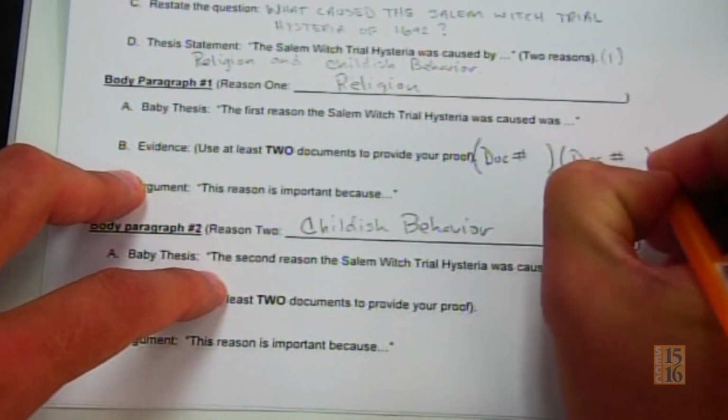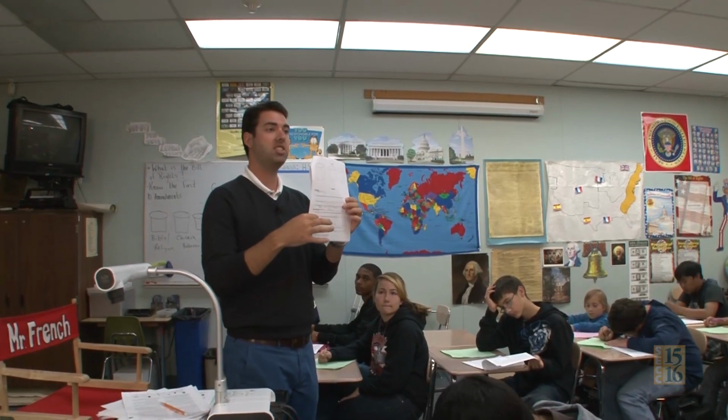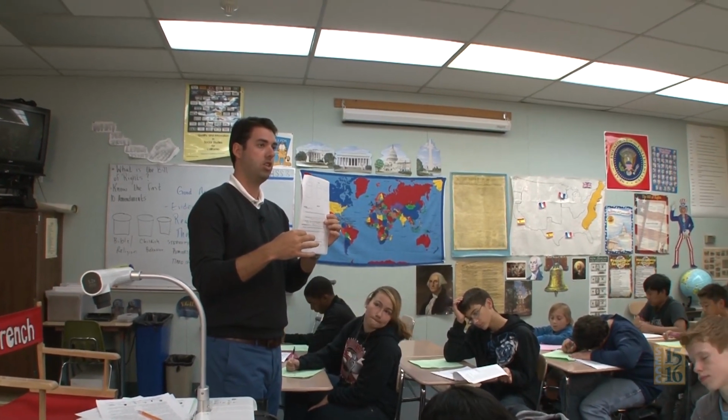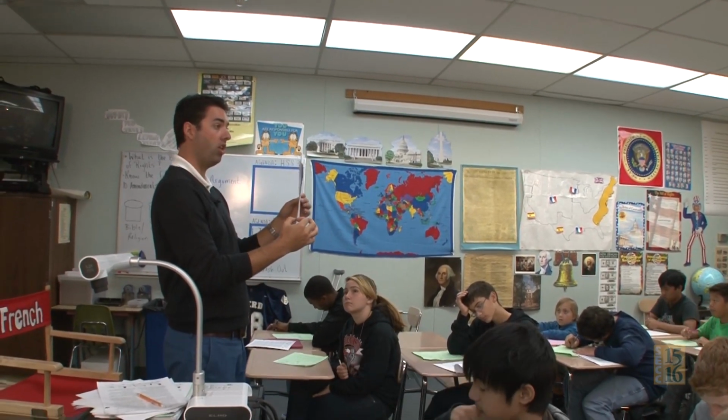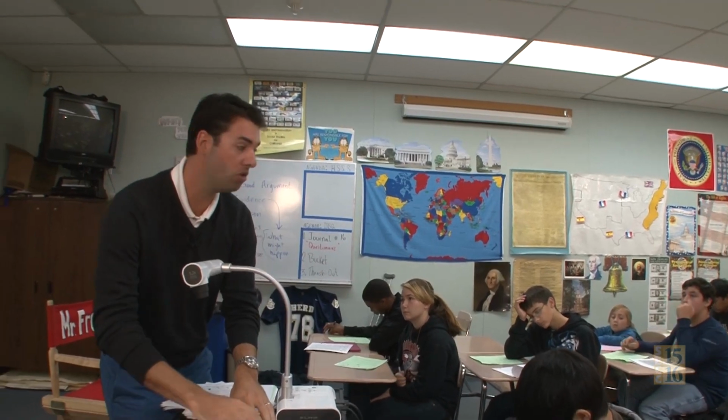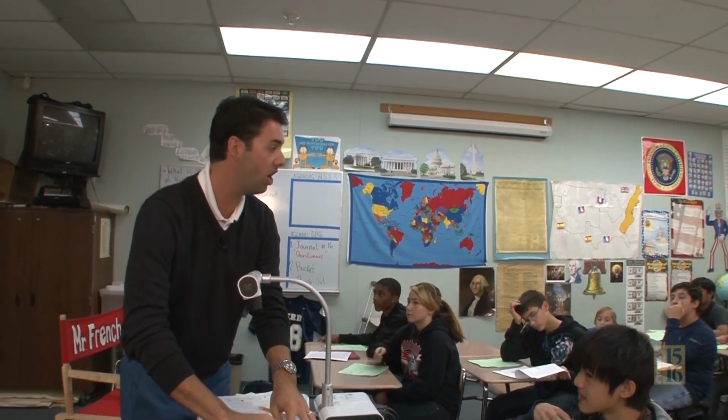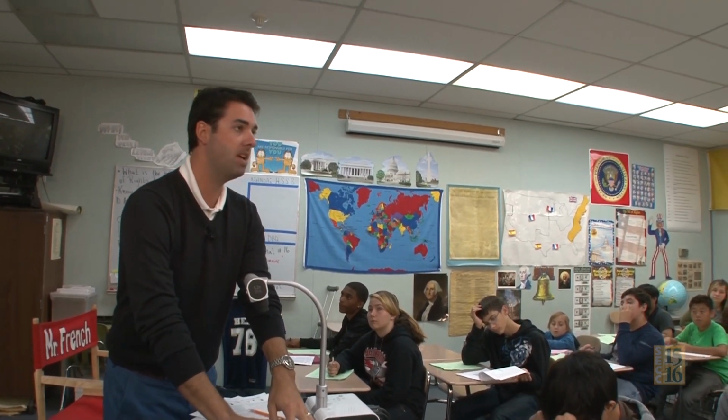They know what the argument is, but expressing that in written form takes a little bit of extracting. And the other one too is how to properly cite a document. The DBQ method asks you to put it in brackets and then explain what the document is. And the last part, you have to tell them why your evidence is important. This is the most important part of your whole essay. You can do all this beautiful work, but if you miss the argument, it doesn't make sense.